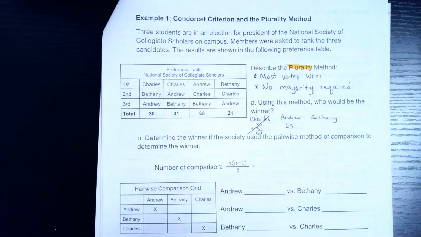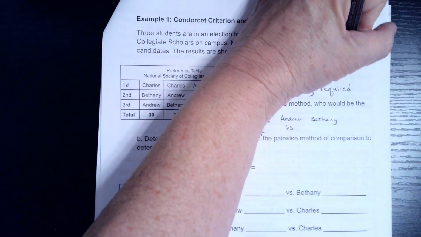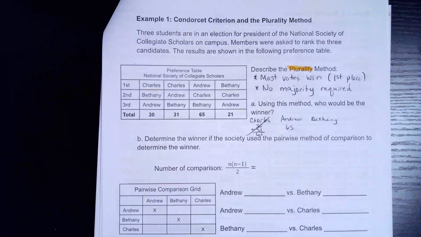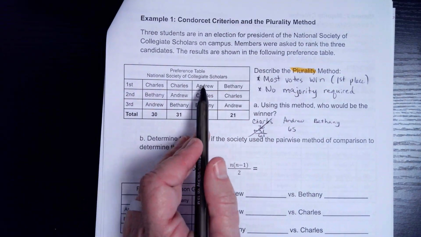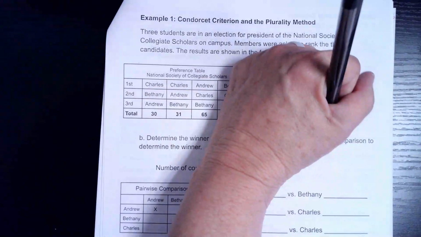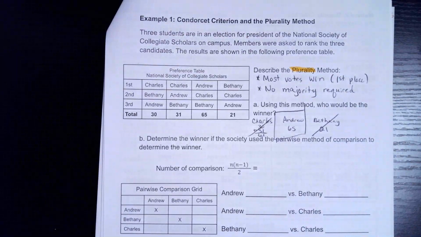Okay, so keep in mind with plurality, when it says most votes, we're talking about first place votes if they happen to give you a ranking table or a preference table. So for plurality, we are just looking at the first place votes. So Charles got 61, Andrew got 65. How about Bethany? How many first place votes did she get? 21. Just the 21. So Andrew wins using plurality, correct? So plurality is one of your easiest ones to answer, isn't it?